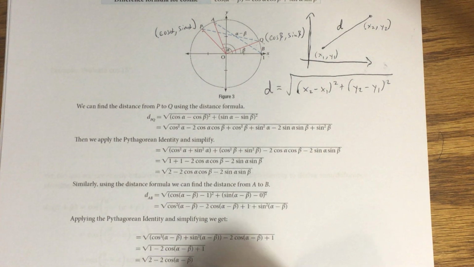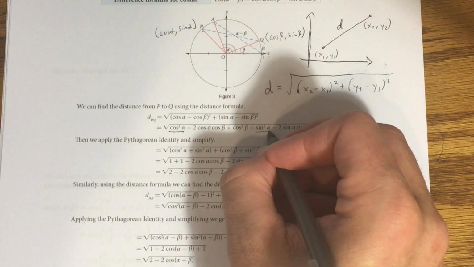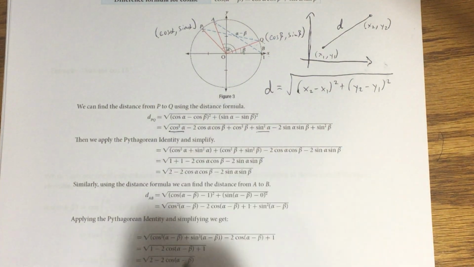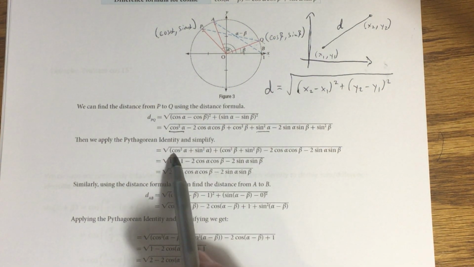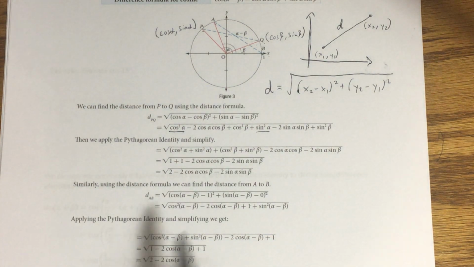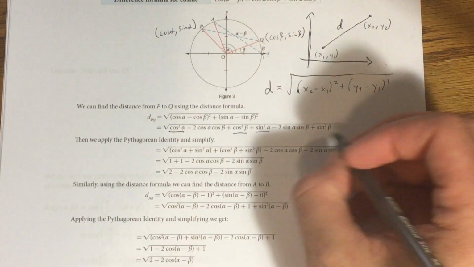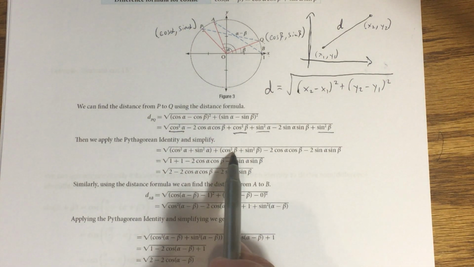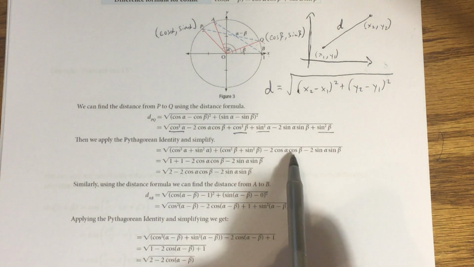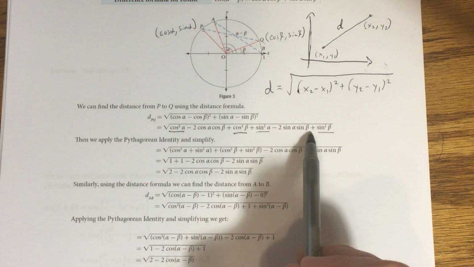Okay, and now what we're going to do is try and simplify this as much as possible. So here's what I notice. We have a cosine squared of alpha plus a sine squared of alpha. And if I were to take those 2 terms and group them up, my Pythagorean identity would tell me that this is equal to 1. So I can simplify that a lot just by combining these and making them equal to 1. Same thing with cosine squared of beta and sine squared of beta. If I group those up and add them by my Pythagorean identity, that equals 1 as well. That leaves me with these 2 other terms, negative 2 cosine alpha cosine beta, negative 2 sine alpha sine beta.